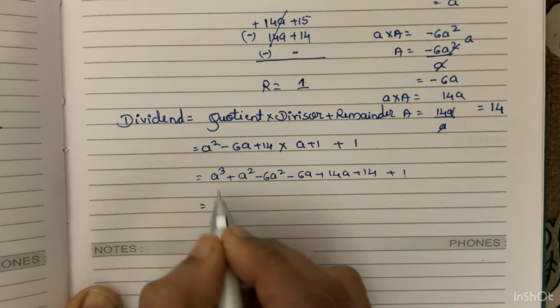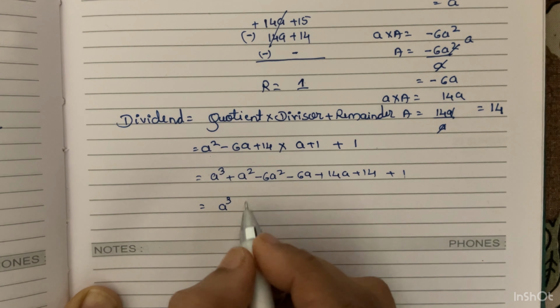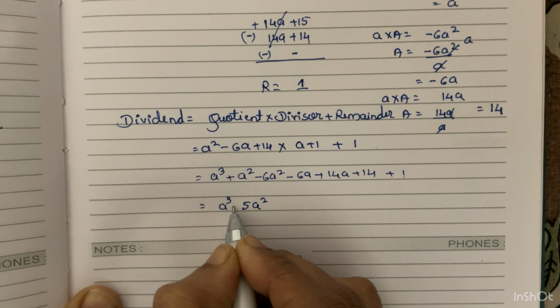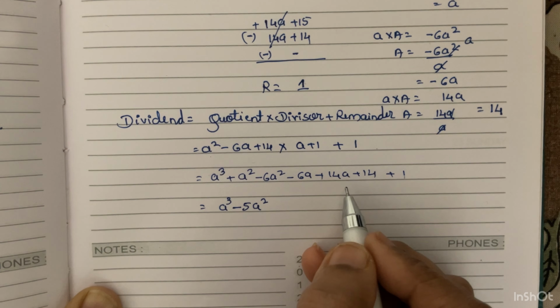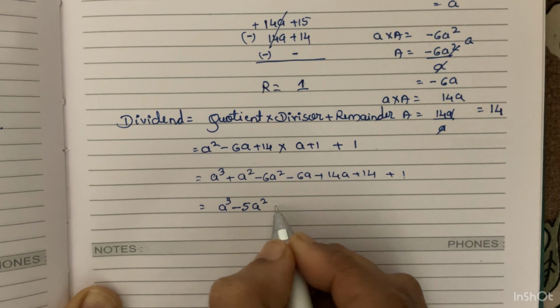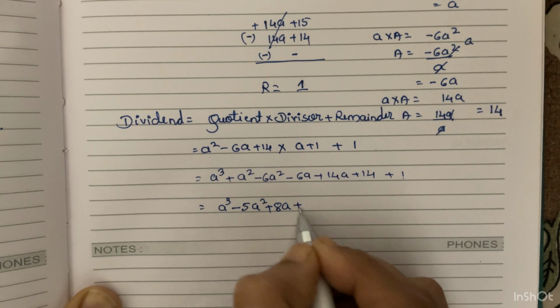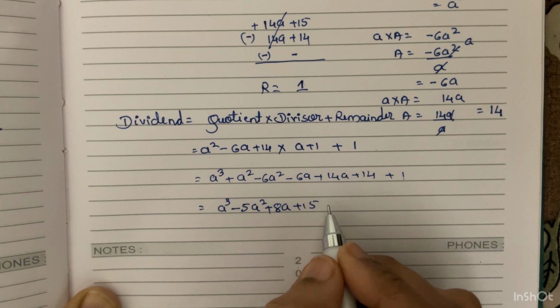Now a cube we are having only one term, and here it is a square, and it is unlike signs, so we need to subtract. After subtraction, I'll get 5a square, and the bigger number carries the negative sign. Now see here, minus 6a plus 14a, so we need to subtract. After subtraction, I'll get 8a, and the bigger number carries the positive sign. 14 plus 1 is 15. Yes, this is what we have as the dividend. So hence the division we have done is correct.